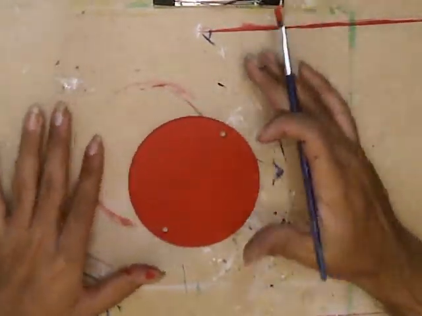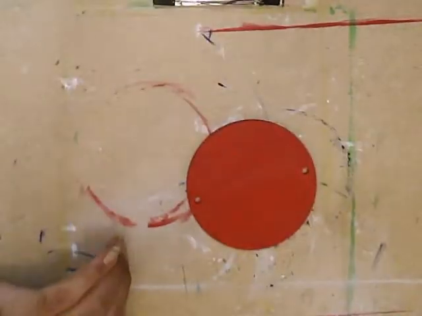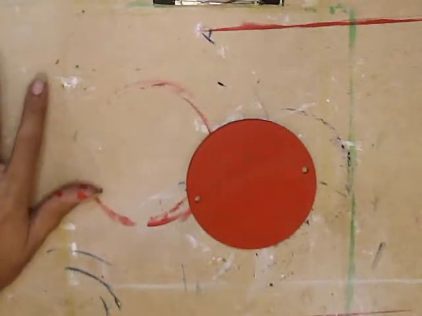So we have given a coat with the red acrylic colors, and we let it dry for a while.